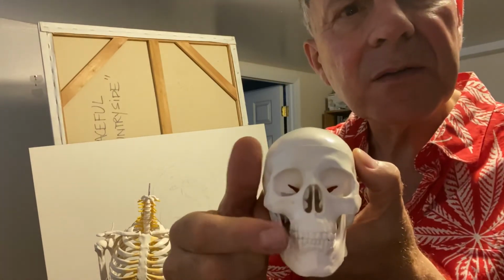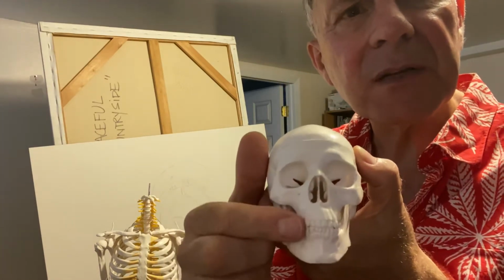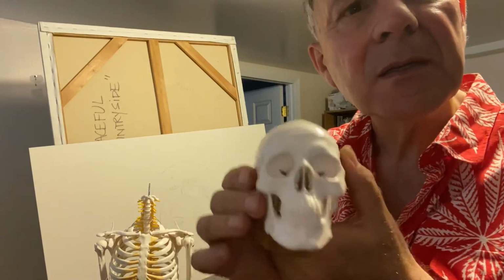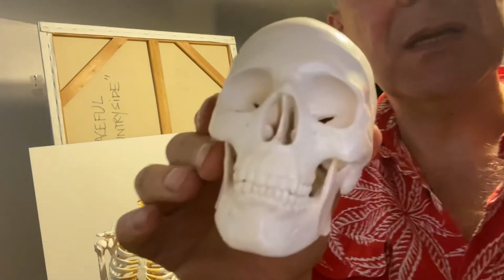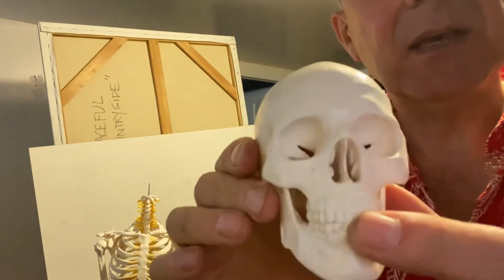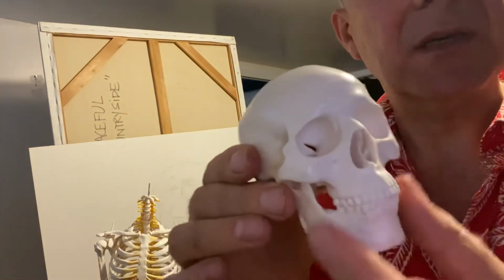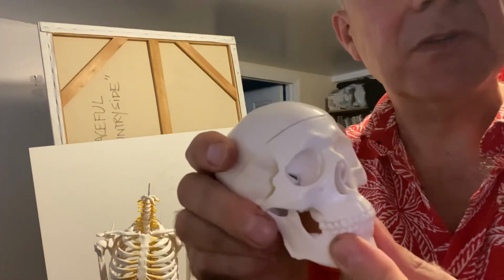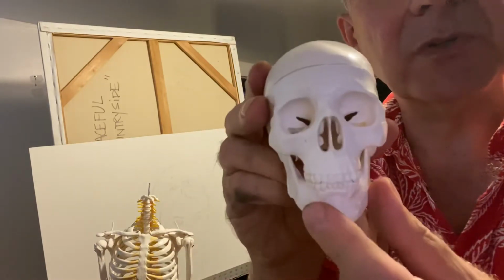Then the teeth. Now, Fritz's teeth are much the same colour as his skull. And that's not really as it would be in nature. Of course, they'd be slightly yellower. But his mouth does open, which is quite good in a little model like this.